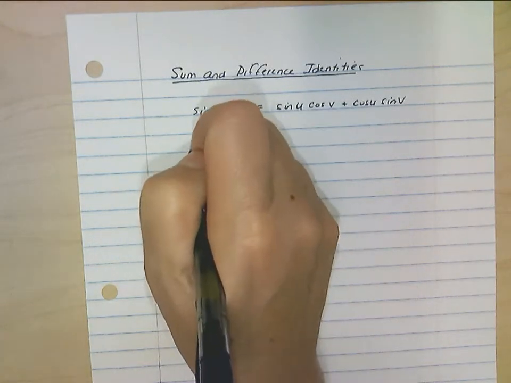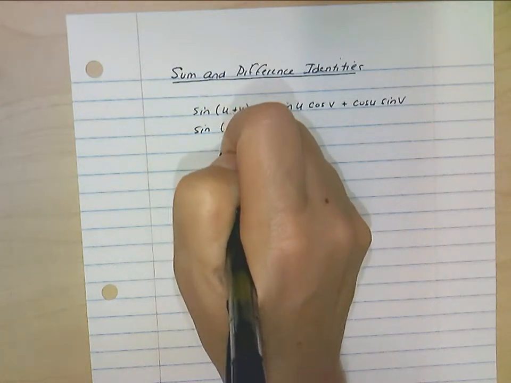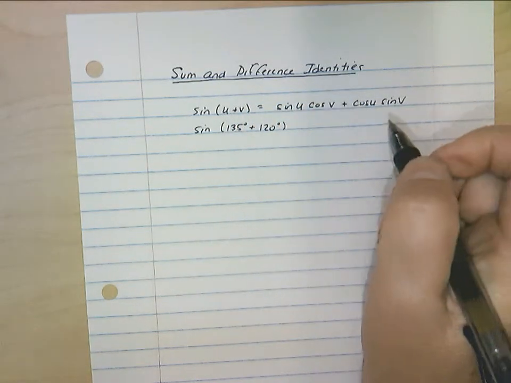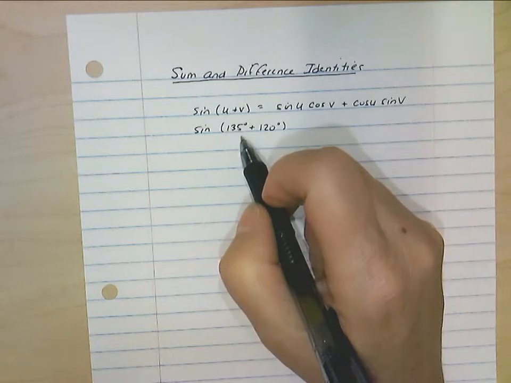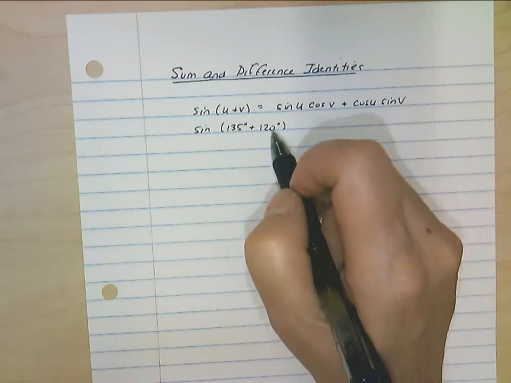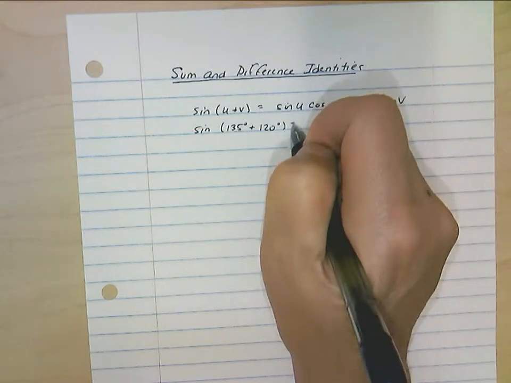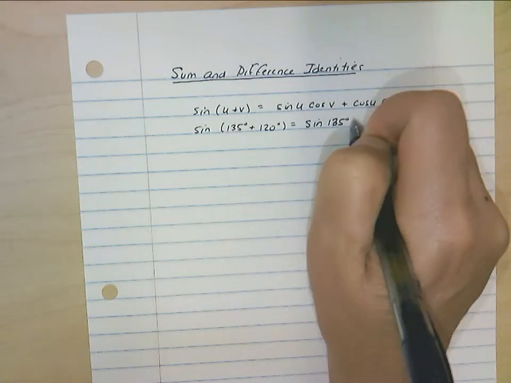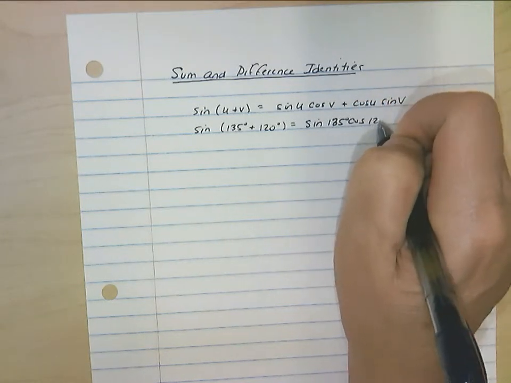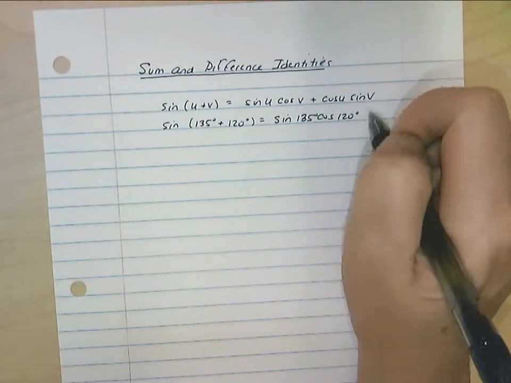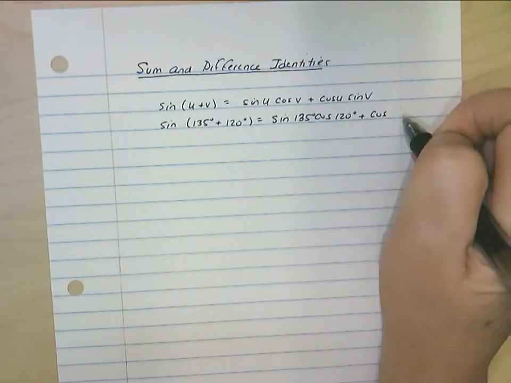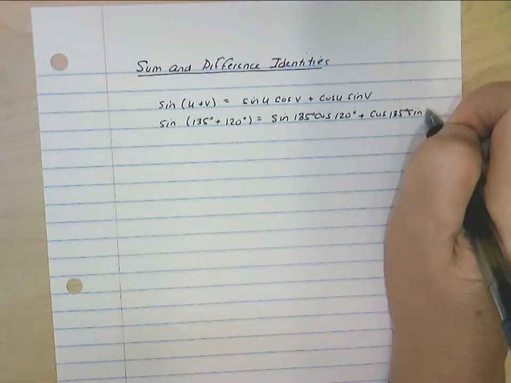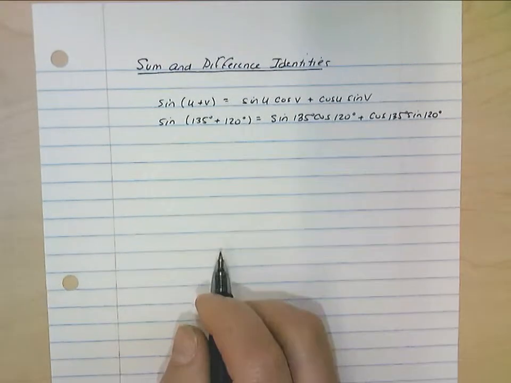If I want to find the sine of 135 degrees plus 120 degrees, I would replace u with 135 degrees and v with 120 degrees. So this identity becomes sine of 135 degrees cosine of 120 degrees plus cosine 135 degrees sine 120 degrees.